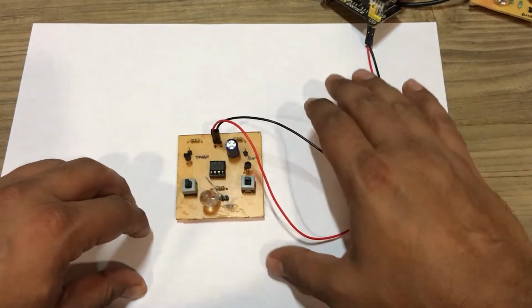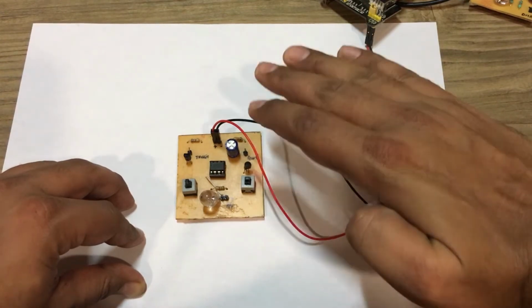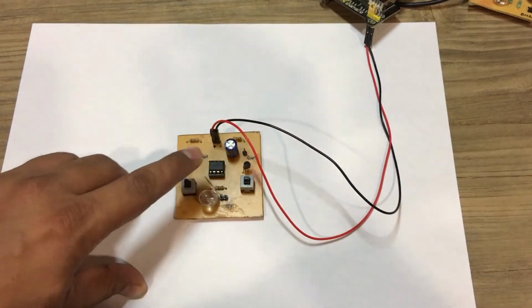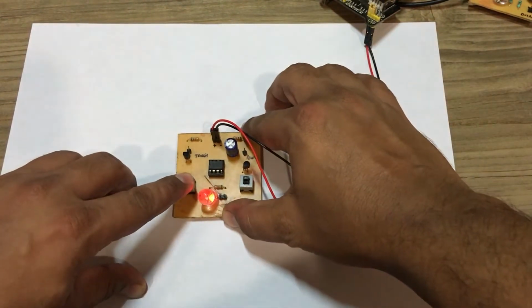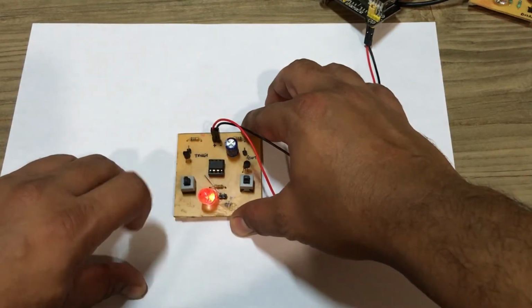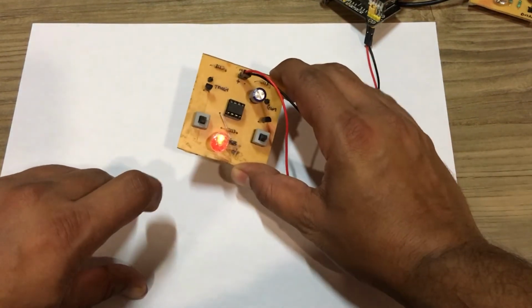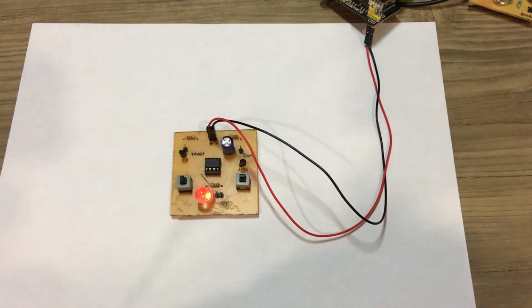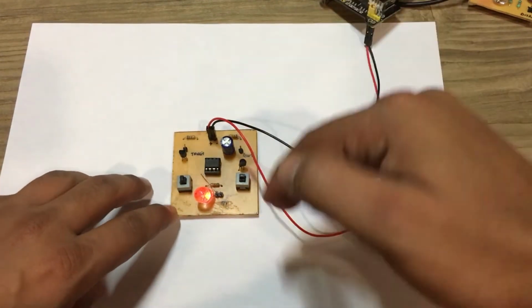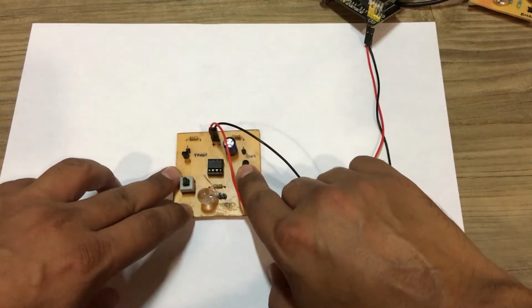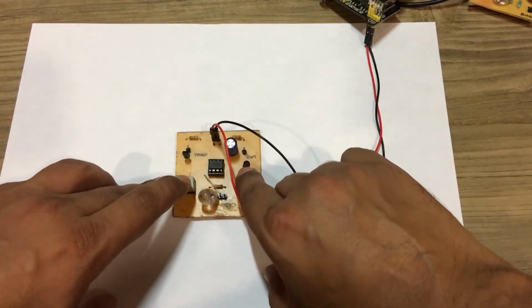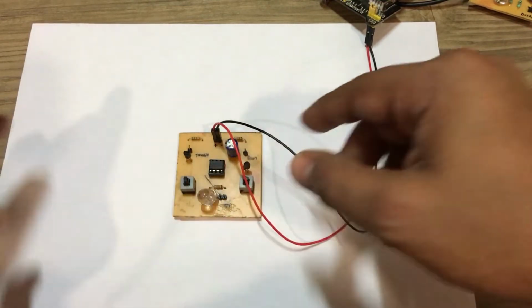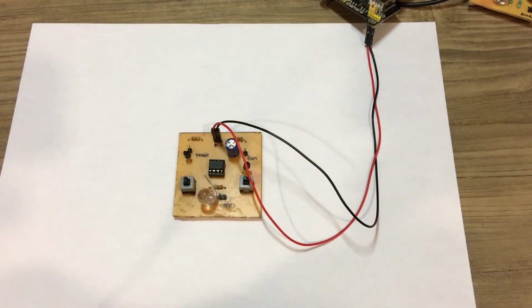Right now we have the 555 timer switched on and in the stable 0 state. When I press the set or the trigger button, I get the output as 1. You can see the LED glowing over here, and this will remain stable till I don't do anything to it. Now in order to bring it back to 0, I will have to press the reset button. That's set, reset, or trigger or reset, and both these states are going to remain stable.